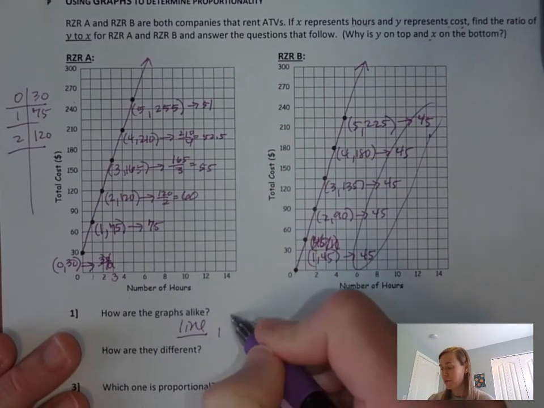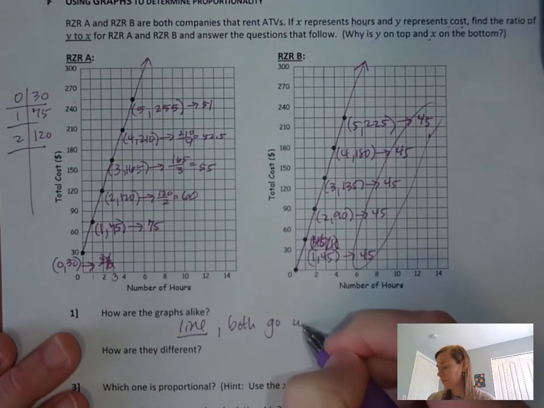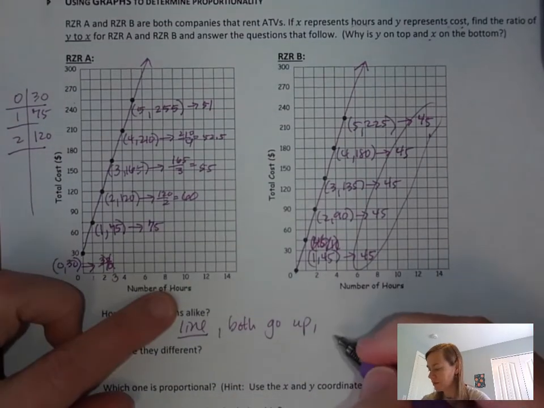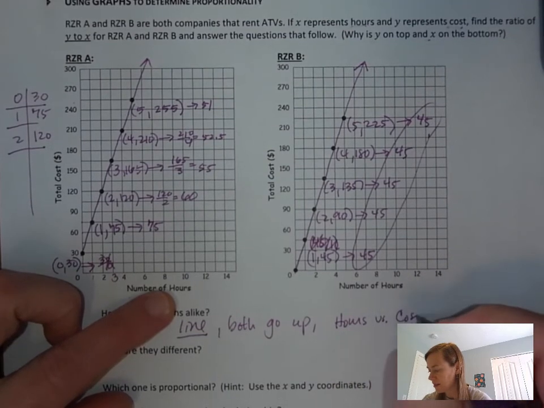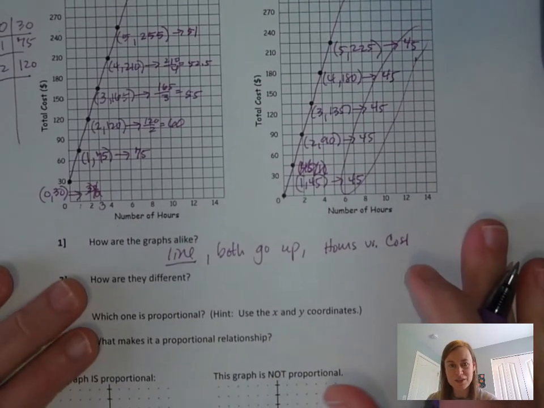They both go up. Both go upwards. Let's see, what else do they have? They both have hours versus cost. Hours versus cost. And you might see some other similarities. Feel free to write down whatever you see there.